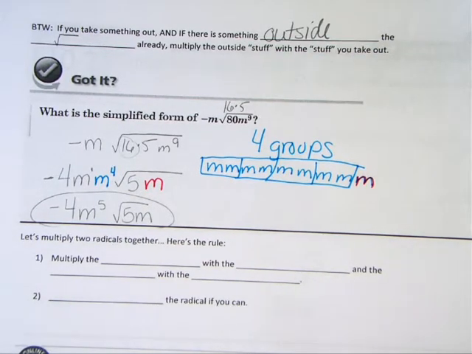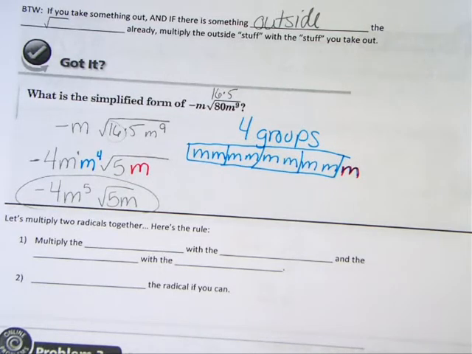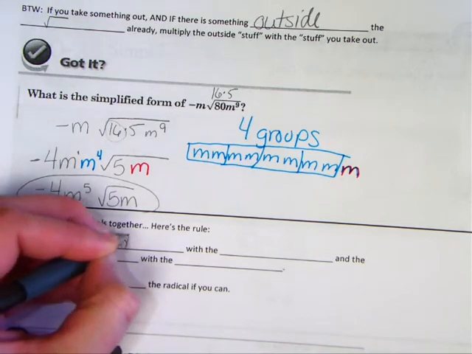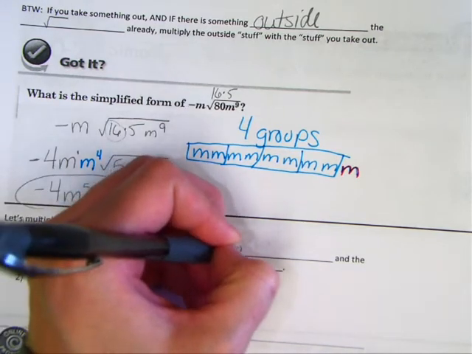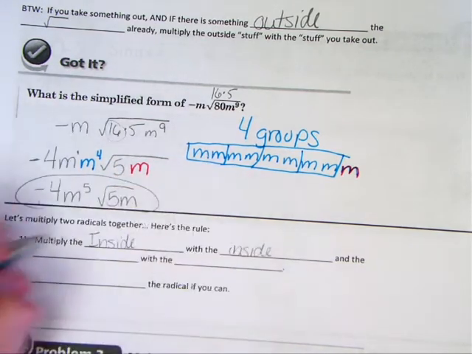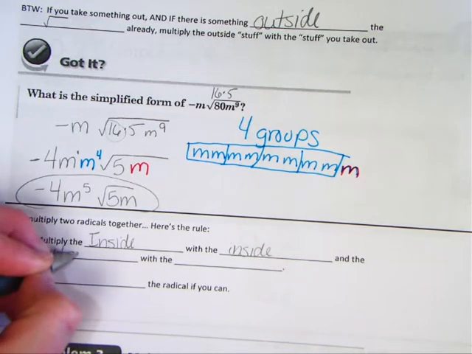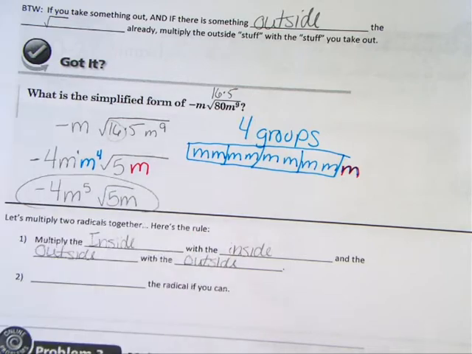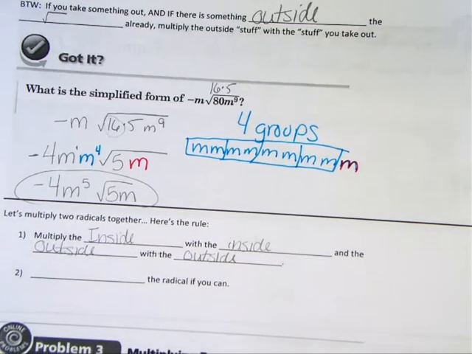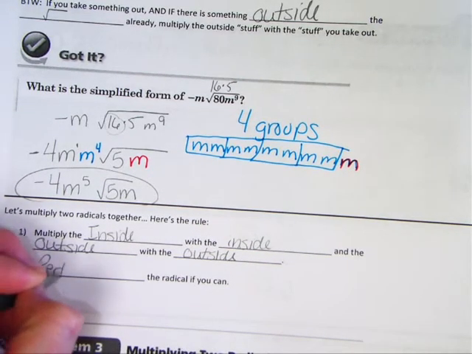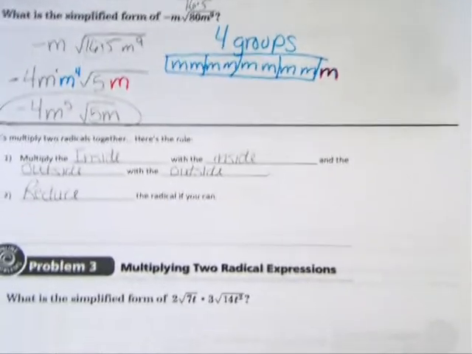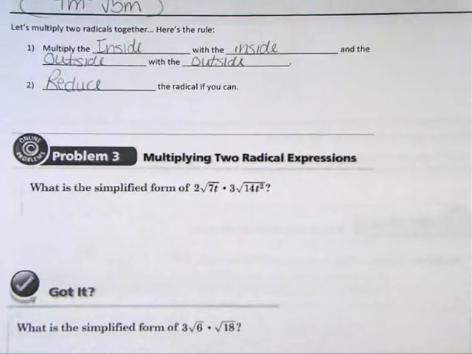Alright, now we're going to multiply two radicals together. Here's the rule. Multiply the inside with the inside, and the outside with the outside. After you do that, you need to reduce your radical if you can. Let's do problem 3, and then we'll start a new video.